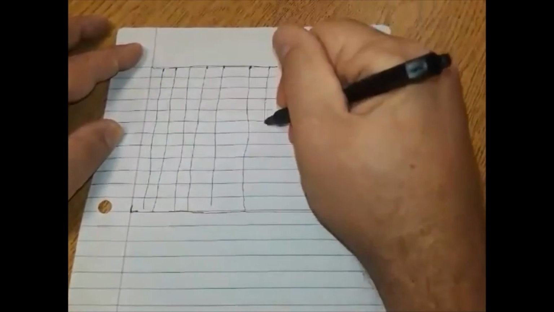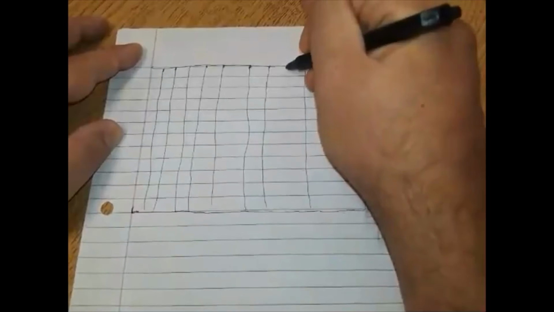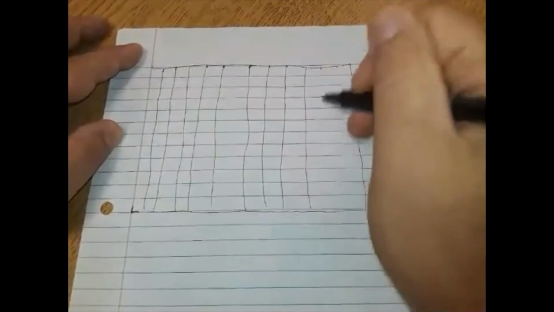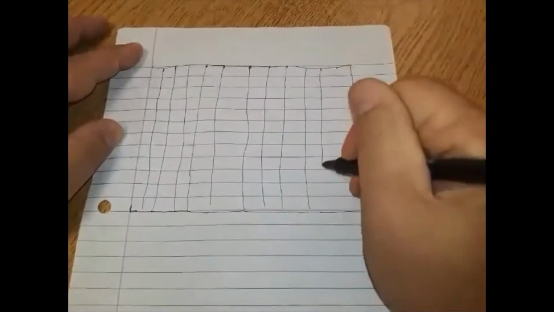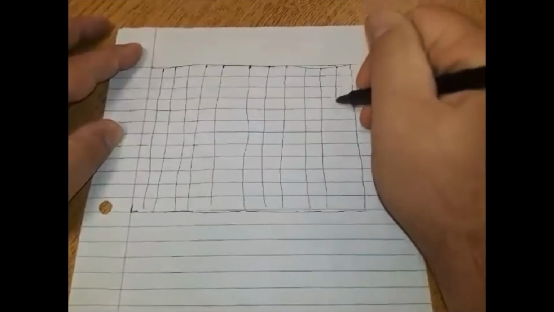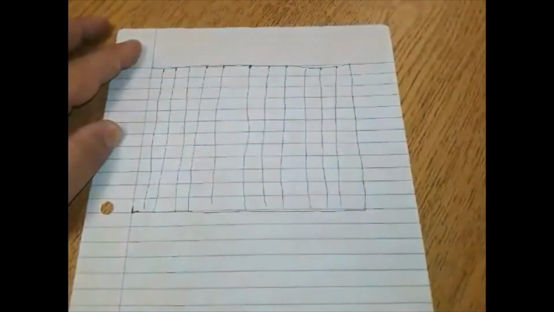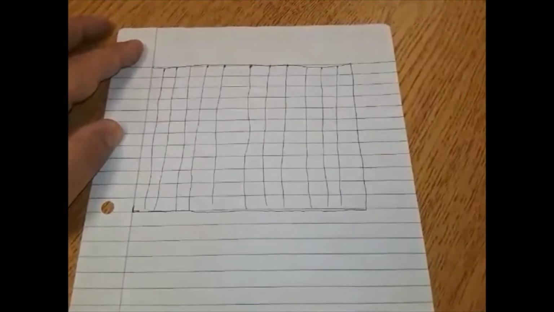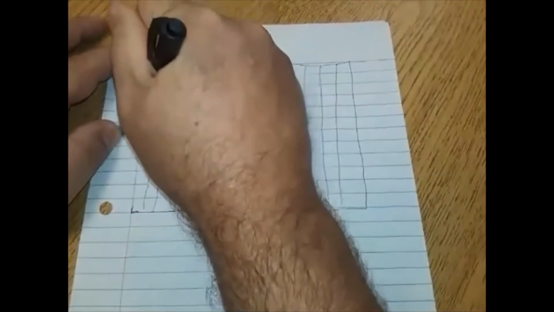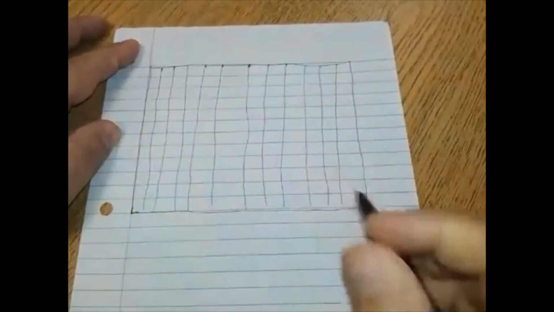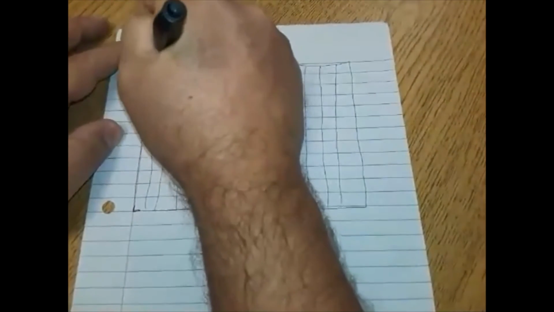They're relatively close to the same size. They're not exactly by any means, but close enough to work for us. And what I'm going to do is on the outside, I'm going to put my factors. So this is a multiplication chart that we're making. And on the outside of our multiplication chart are our factors.